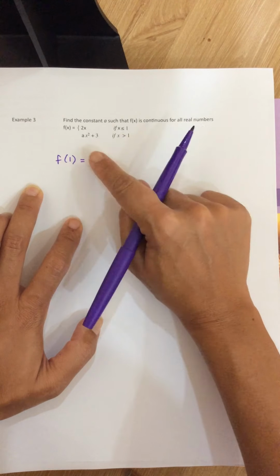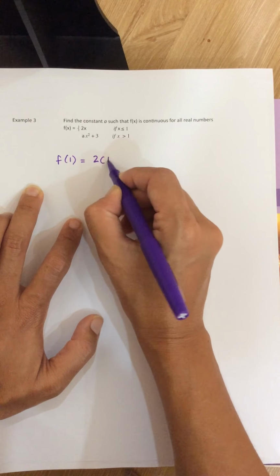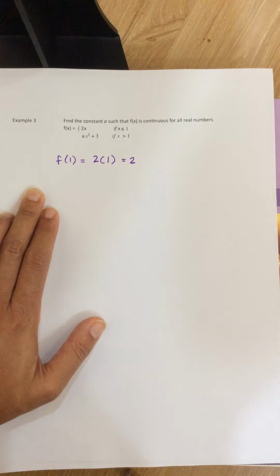So what is f of 1? Well, for f of 1, I have to use the top one, right? Because that's where it says it's less than or equal to 1. So that's 2 times 1, which is 2.